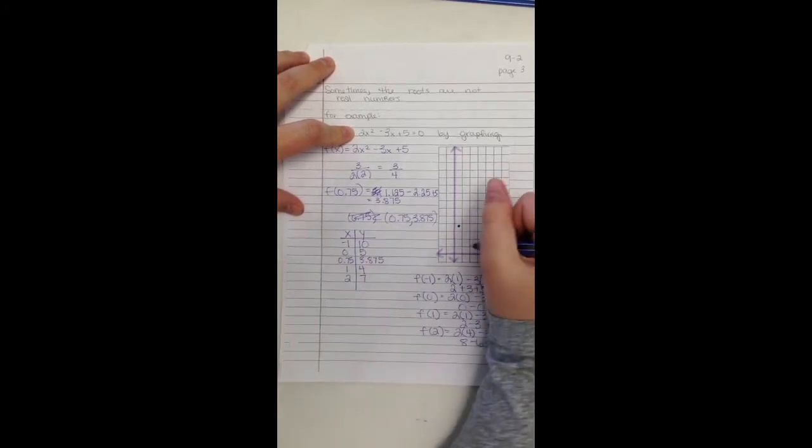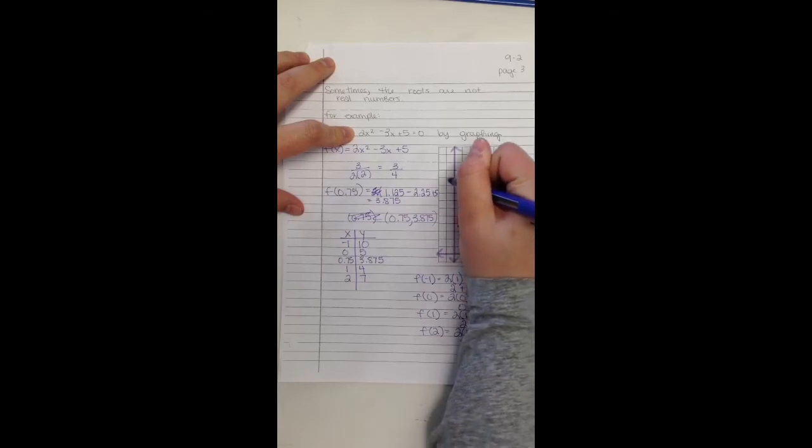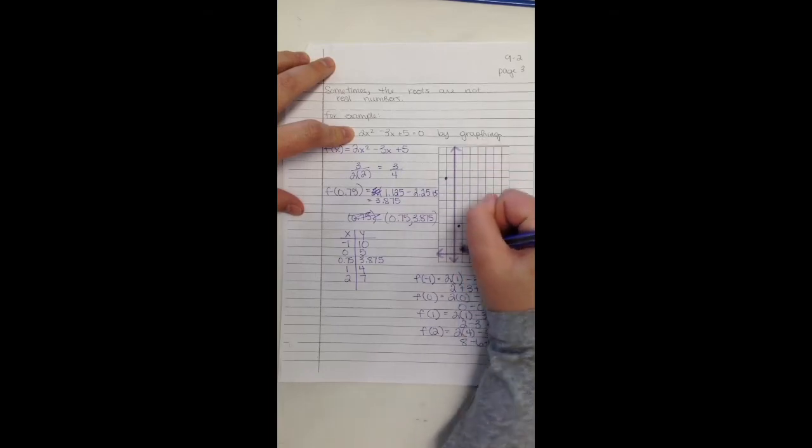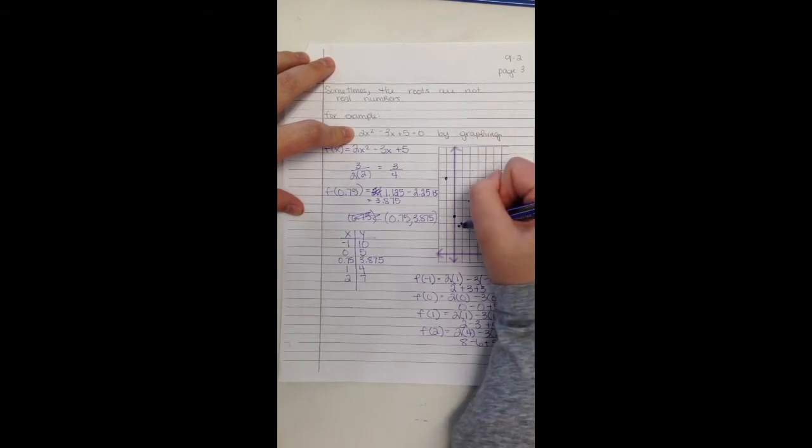So my ordered pairs are -1, 10, 0, 5, 1, 4, and 2, 7. So notice how these are not symmetrical, so you have to be very careful of that.